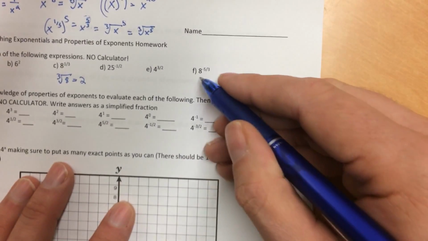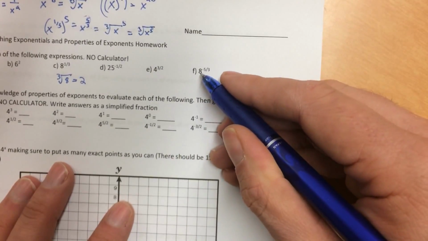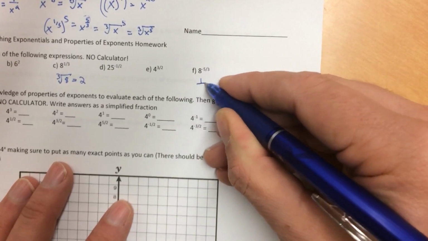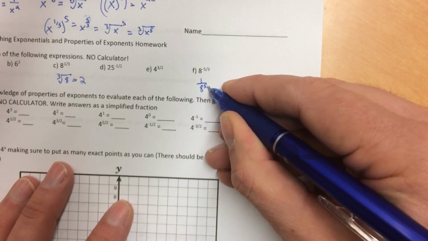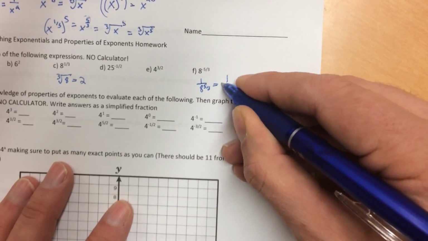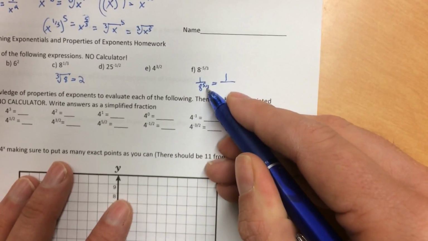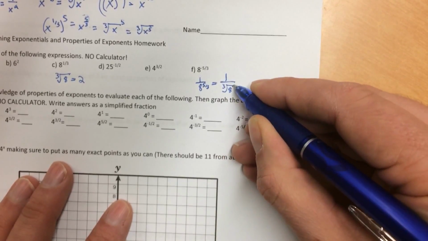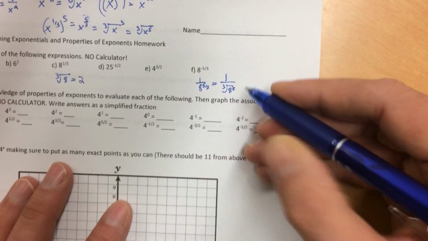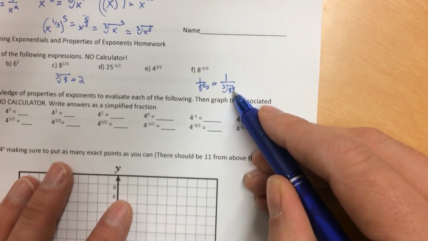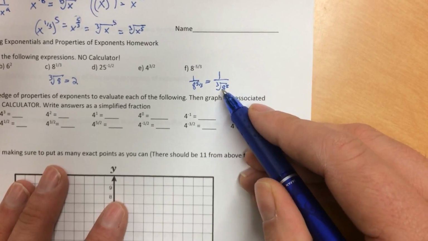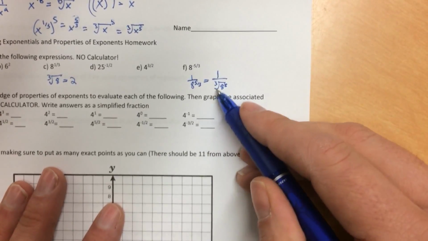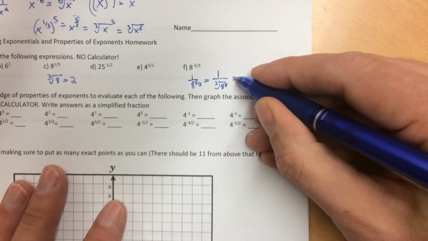Something like this at the end, where you've got everything combined. We've got 8 to the negative 5/3 power. Well, that's a negative exponent, so it's 1 over 8 to the 5/3 power. And what 8 to the 5/3 power is, that bottom part is a root, so it's the cube root of 8 to the 5th power. Notice I can put the 5 here. It's substantially easier, instead of doing 8 times 8 times 8 times 8 times 8, 5 times, and then trying to do the cube root of it, if you do the cube root first, it's a lot easier.